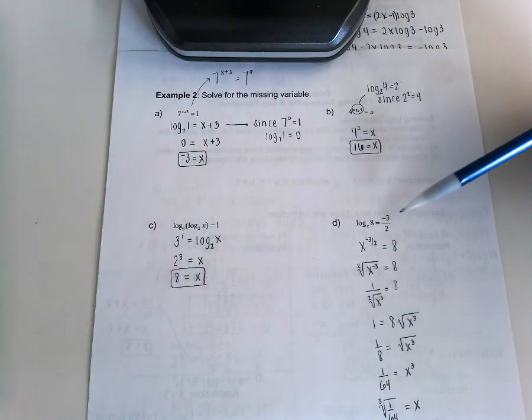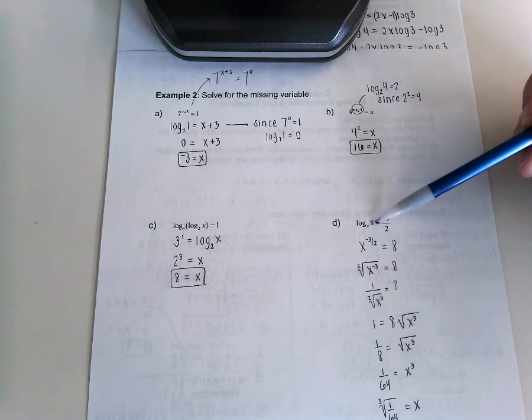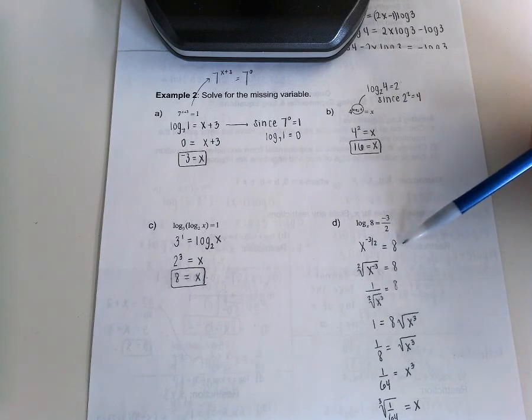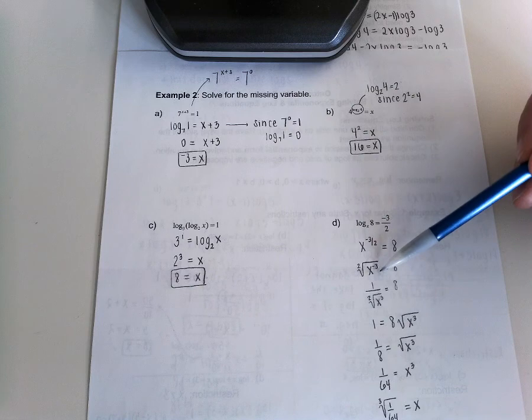This one is a little bit messy, but again, if you change it into exponential form and then solve, it works. So here we've got x to the power of negative 3 over 2 equals 8. You can then rewrite this as a root, so the square root of x to the power of negative 3.